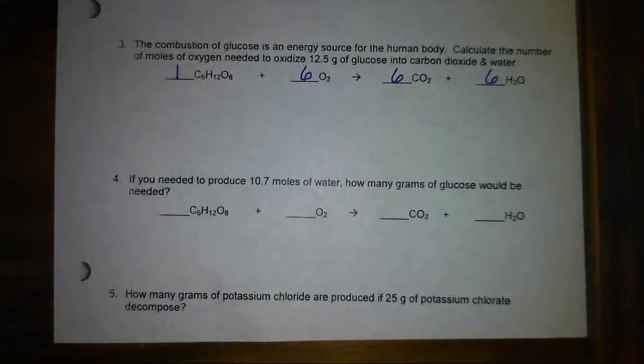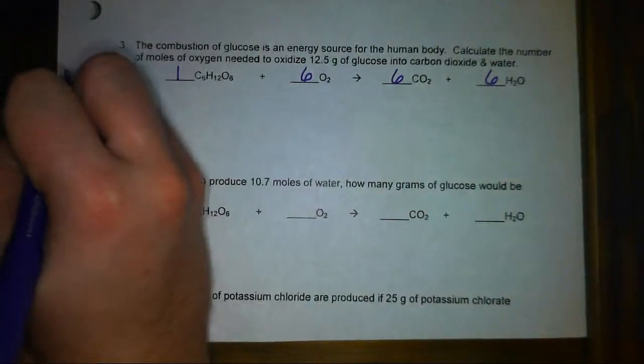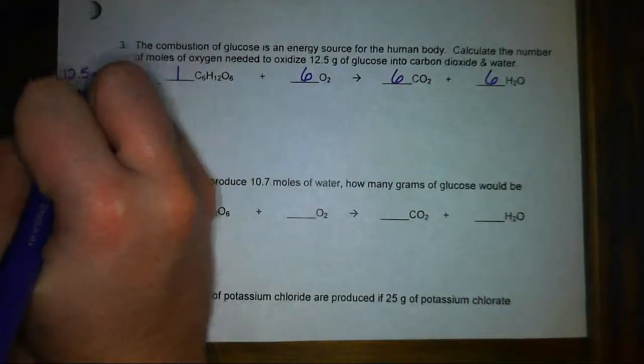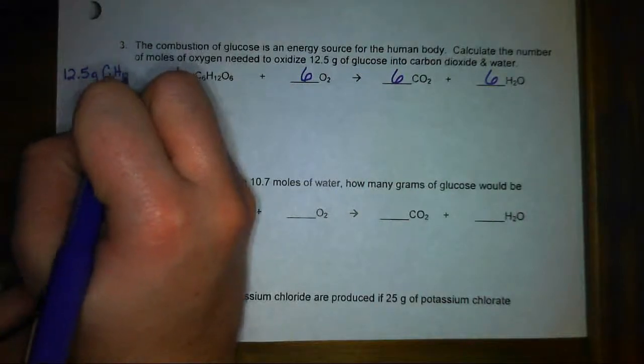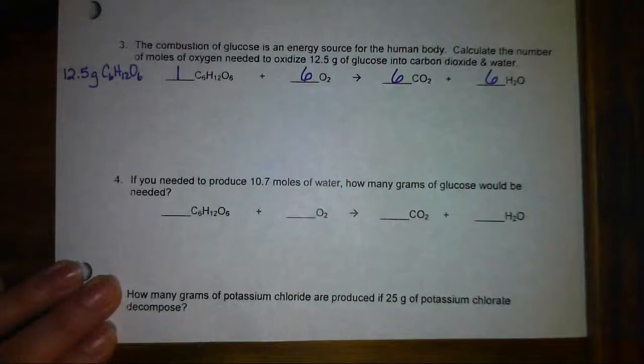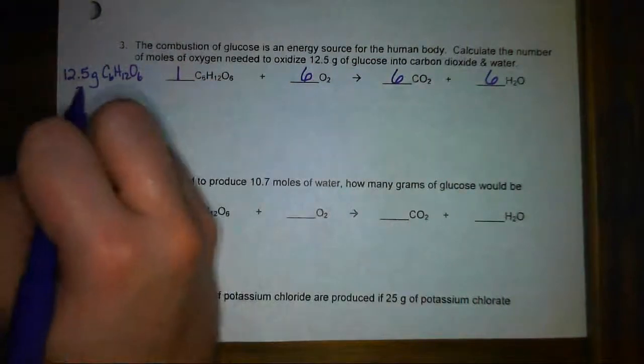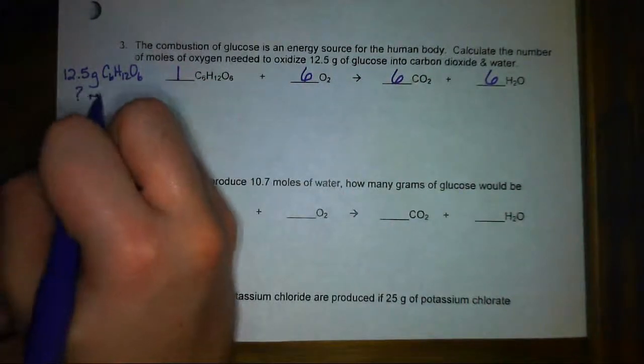It says the combustion of glucose is an energy source for the human body. Calculate the number of moles of oxygen needed to oxidize 12.5 grams of glucose into carbon dioxide and water. Remember, out to the side, I always write what I'm starting with, which in this case is 12.5 grams of glucose, C6H12O6. And I am looking for moles of oxygen.